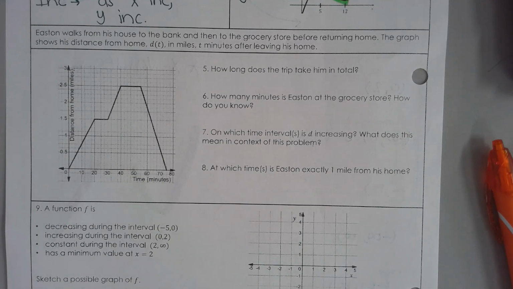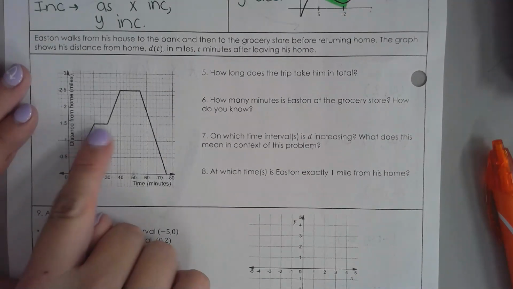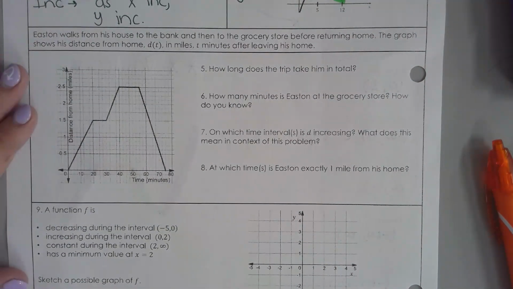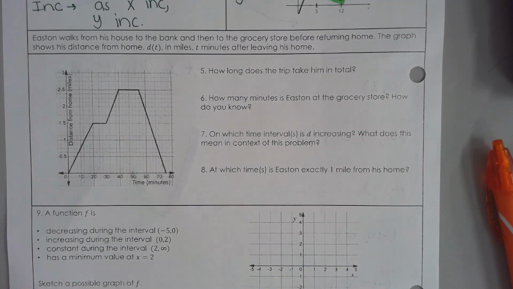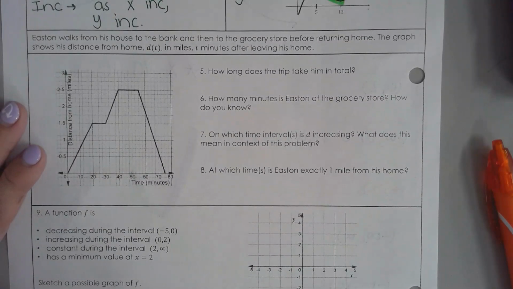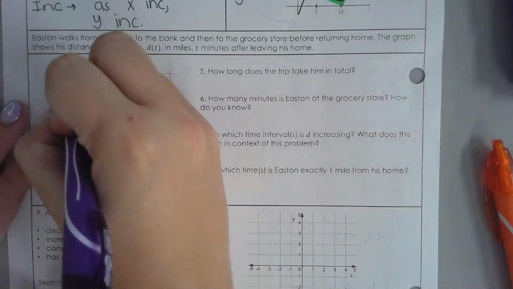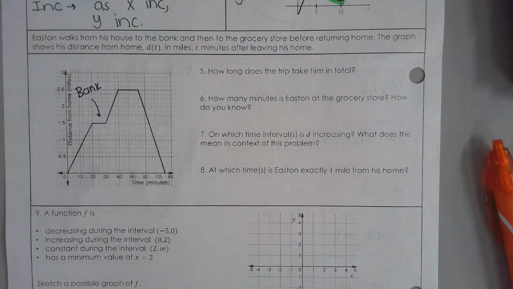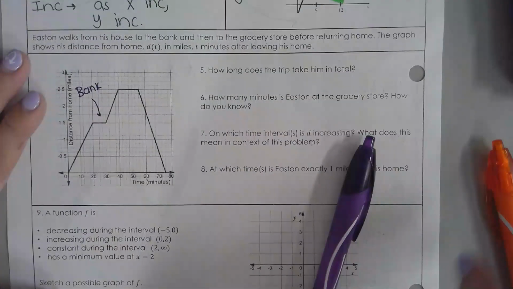So let's think about this graph. Why would we have a constant? Why would we have a flat spot in the graph? That's when he's staying at a certain location. So what location was he at first? The bank, right? If you're in the bank, you're the same distance. You might stay in the bank for 10 minutes. You're the same distance from your house in those same minutes.